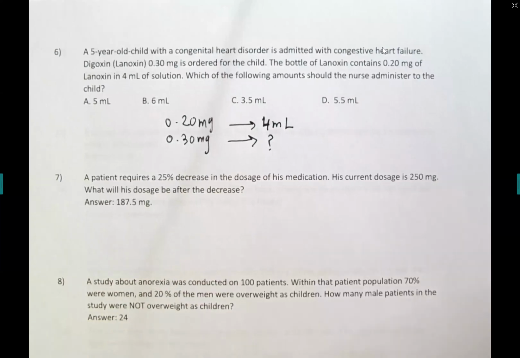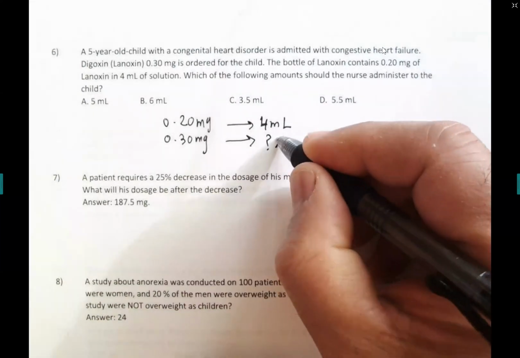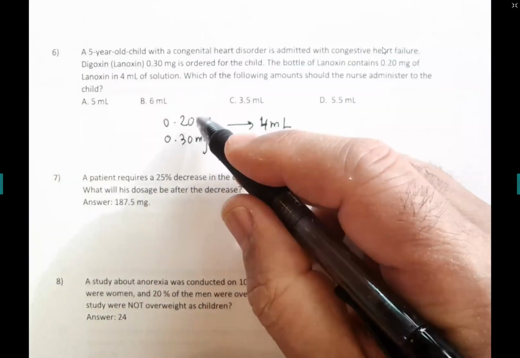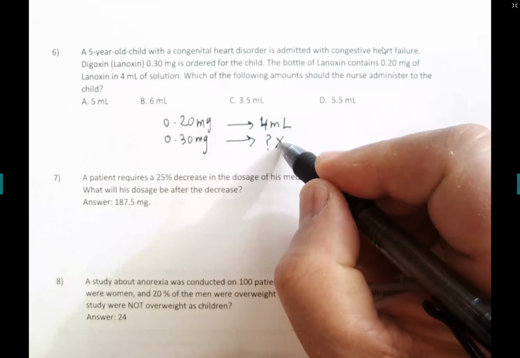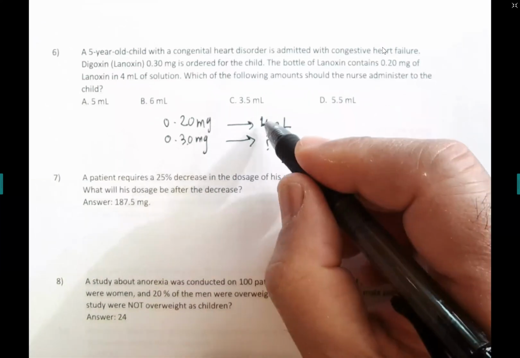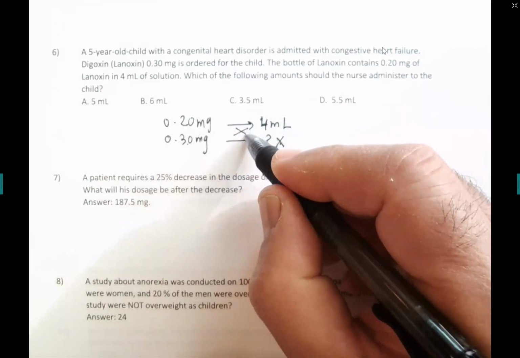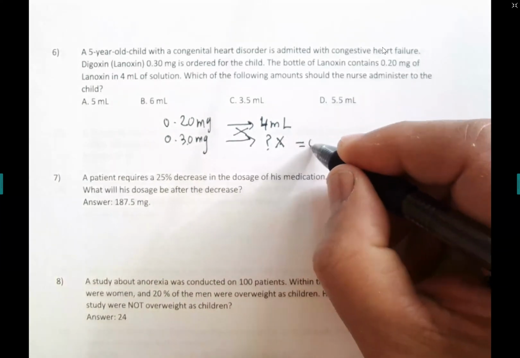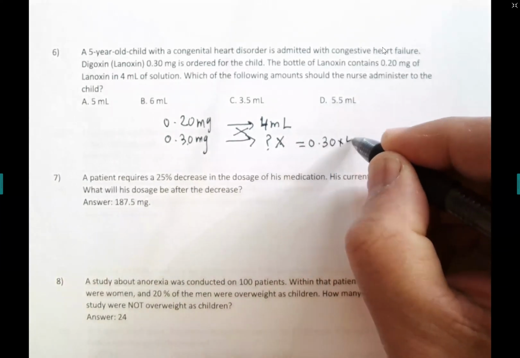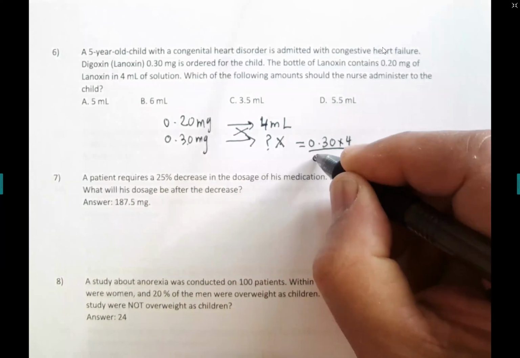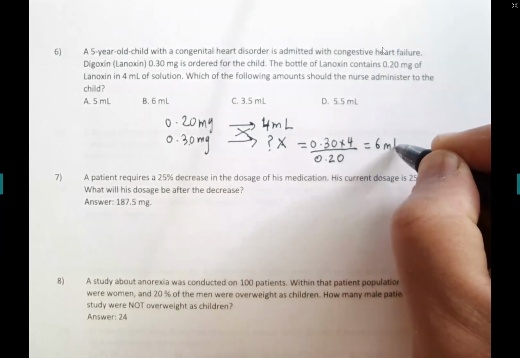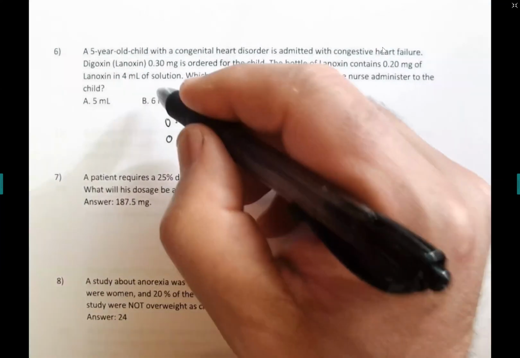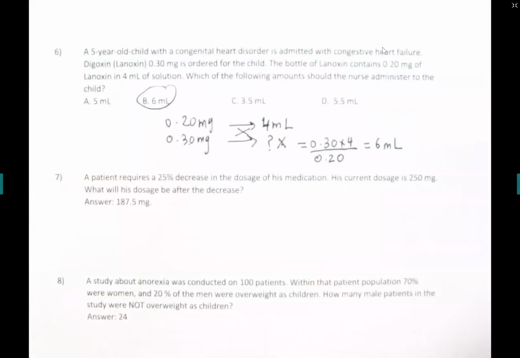Okay, how do I find this? I'm gonna show you an easy way, guys. It's just the cross multiplication. So in order to find this value here, you multiply 0.30 times 4, and then you divide by 0.20. And that should give you 6 milliliter. So this is what we call proportion, solving a proportion.